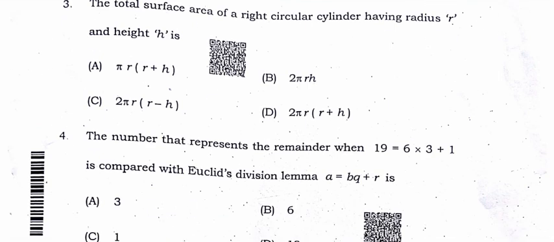The total surface area of the right circular cylinder with radius r and height h is 2 pi r into r plus h, which is the correct answer. That is the total surface area of the right circular cylinder. So then we move on to the next question.